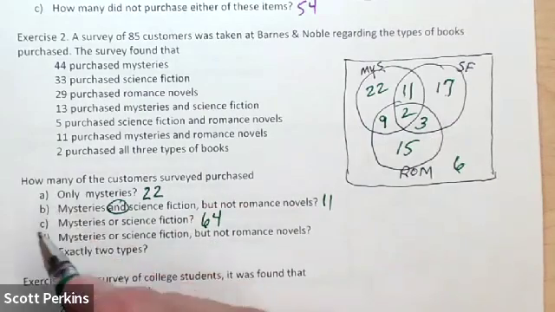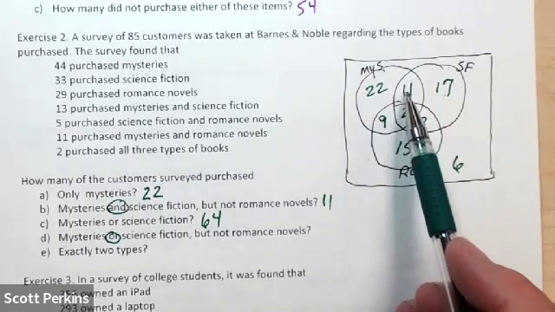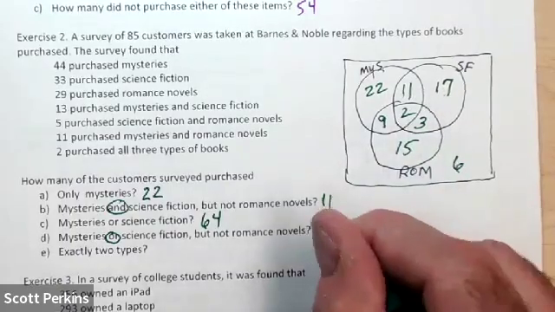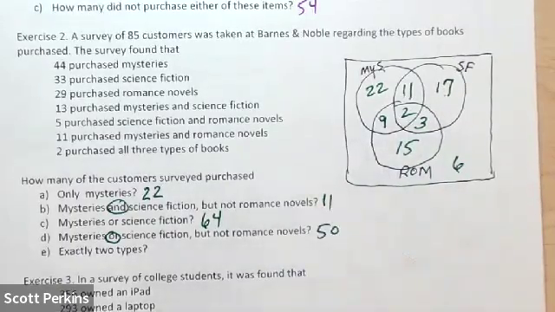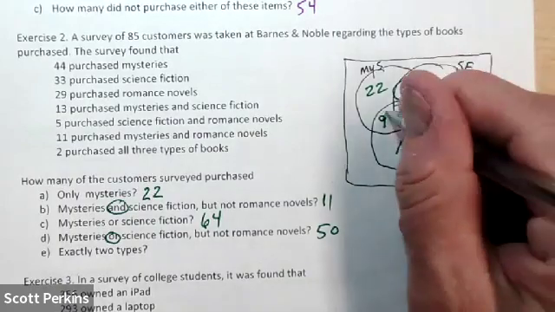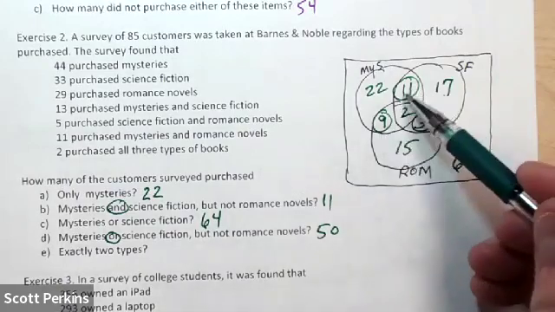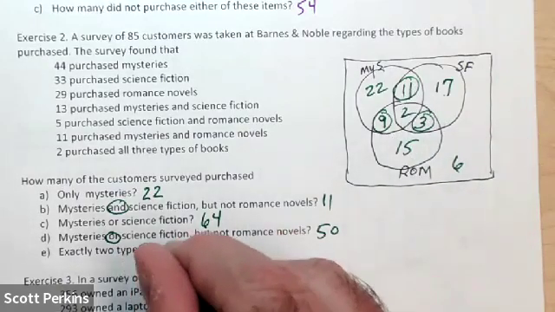Mysteries or science fiction, or means one or the other, or both, but not romance. So that is 22 and 11, 33, and 17. That is 50. And then last but not least, what numbers there represent the answer to the question exactly 2 types of books? The 11, the 9, I'm circling them, and 3. Those are the places that are exactly 2. And so 9 and 11 is 20 plus 3, that is 23 people.